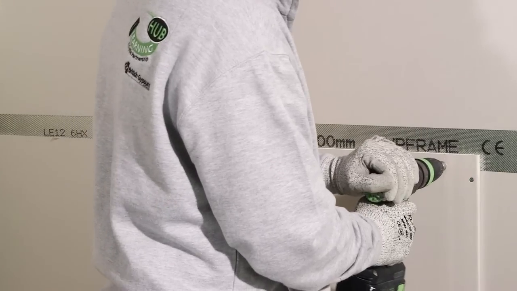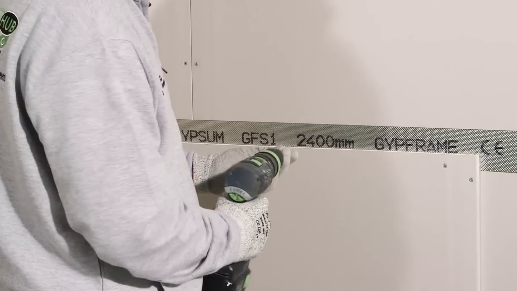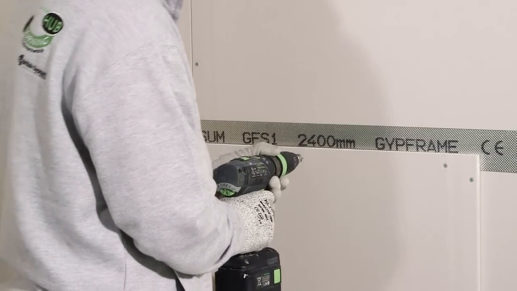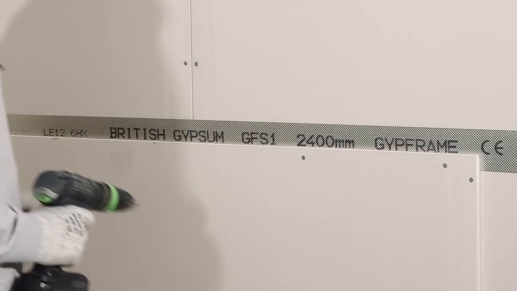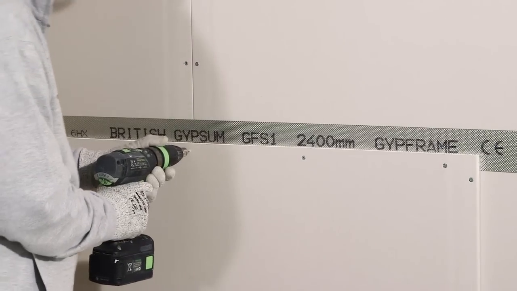Where 2 layers of Gyproc plasterboard are fixed either side of a partition, the base layer does not need to be fixed down the centre stud. Board joints between the base layer and the face layer are staggered for strength, stability and fire protection.